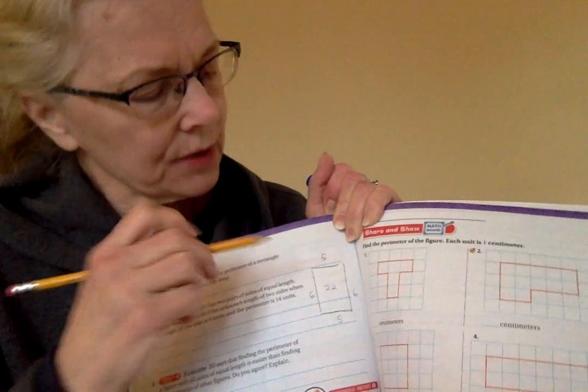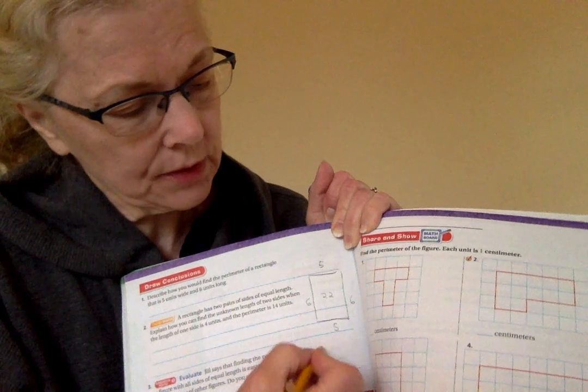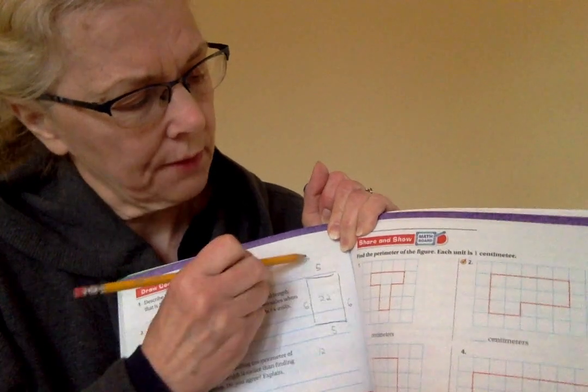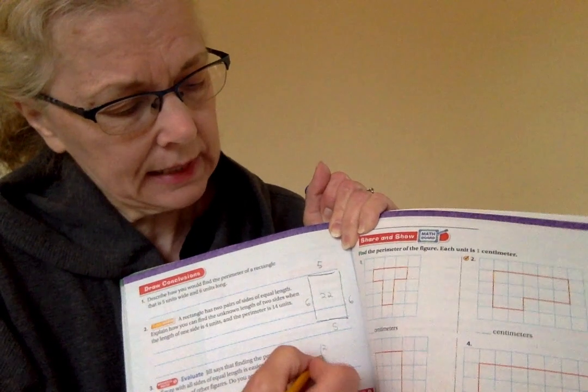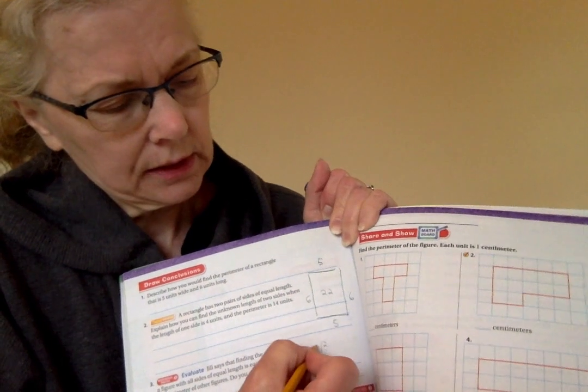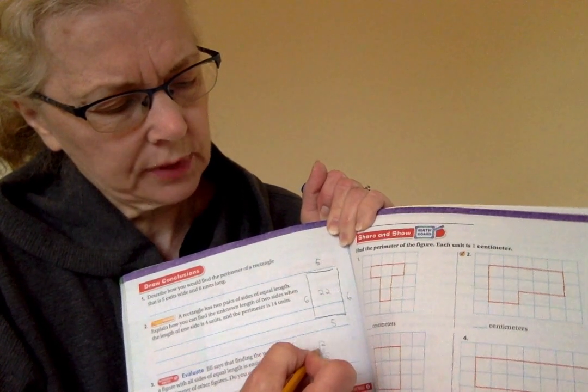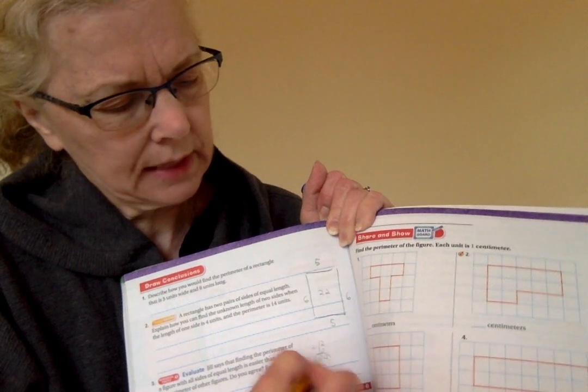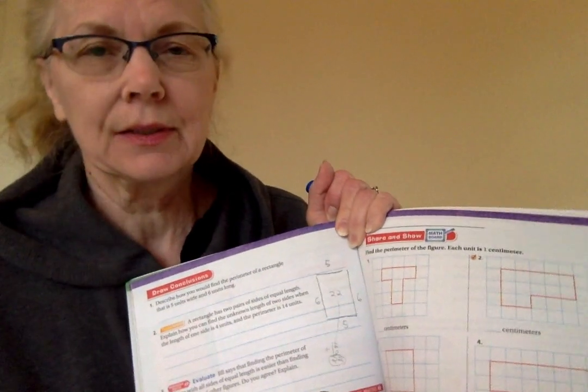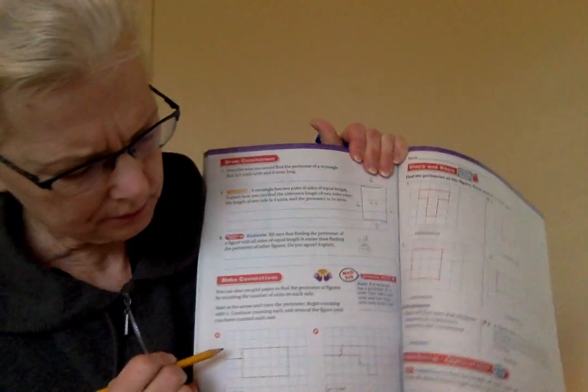Even easier than that, I could say 6 plus 6 is 12. 5 plus 5 is 10. Let's see, when I add, I get 0 plus 2 is 2, 1 plus 1 is 2. Did I get the same answer? 22 units. Okay, so I want you to skip down and try counting.